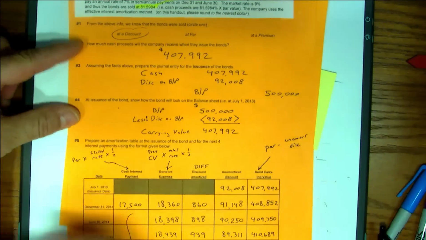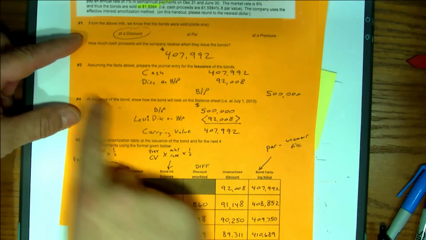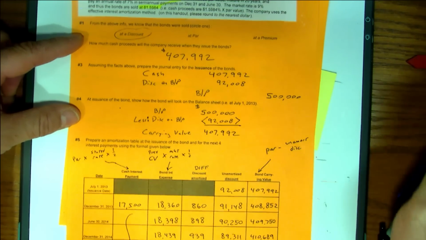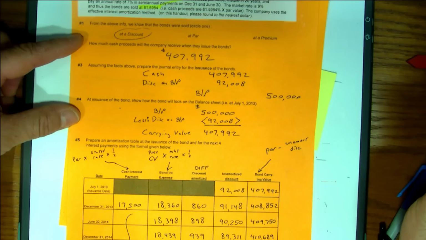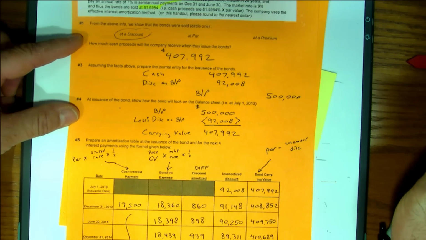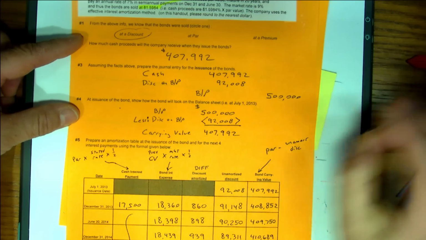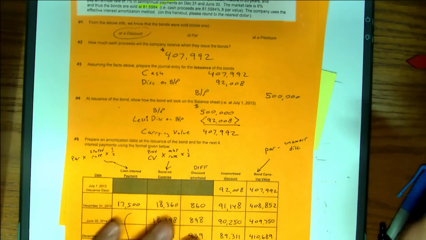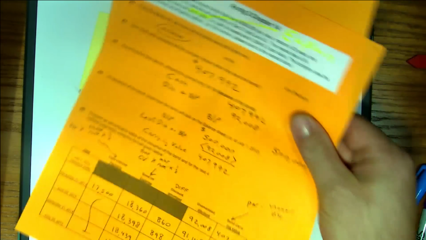So some people will just, without even thinking about it, write the journal entry, for example, for the issuance right there, even though that's not what I'm asking for on the test. Does that make sense? So make sure you don't just say, oh, I know what he's going to ask here. No, go ahead and read the question. What am I asking you to do? Okay? All right, any questions on the Pinkman handout?